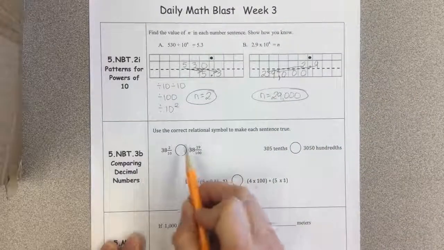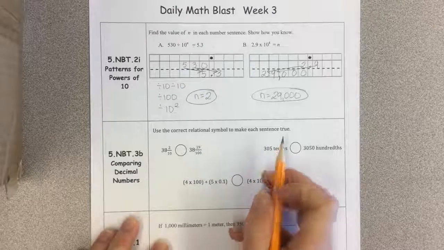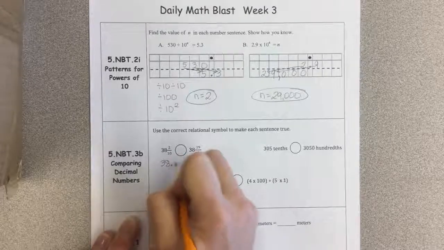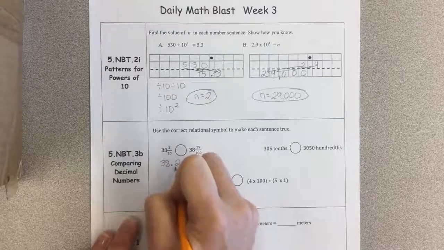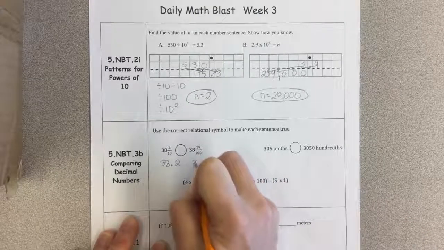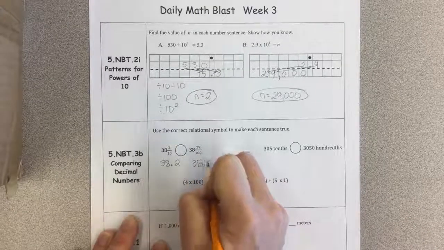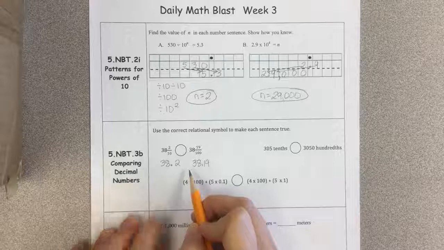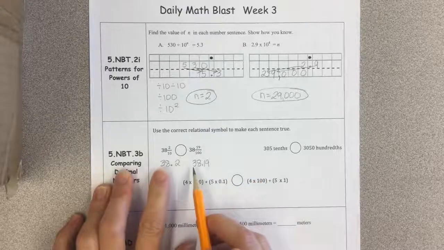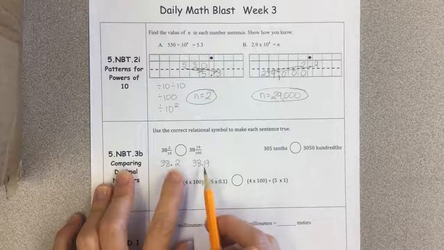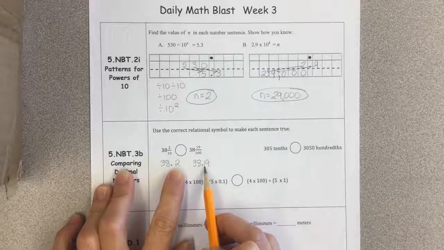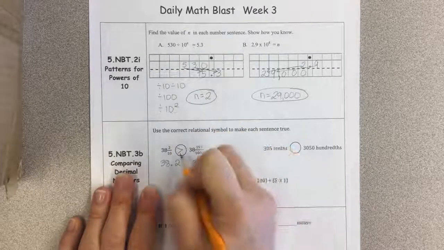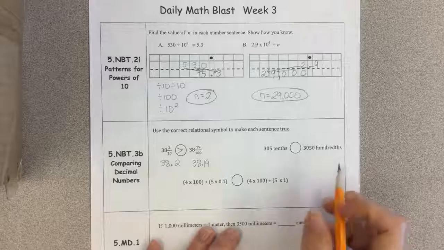Comparing decimal numbers. Use the correct relational symbol to make each sentence true. I'm going to write my 38 and 2 tenths in standard form, knowing that to the right of the decimal is the tenths place. I'm going to write 38 and 19 hundredths in standard form as well. Keep in mind to the right of the decimal I have the tenths and the hundredths place. I now can compare place value to place value. 3's in my tens, 8's in my ones, 2 versus 1 in my tenths place. 2 is greater than 1, so this number, 38 and 2 tenths, is greater than 38 and 19 hundredths.